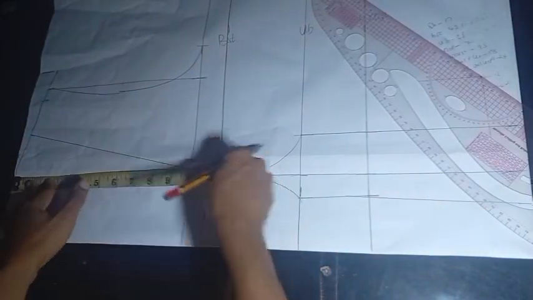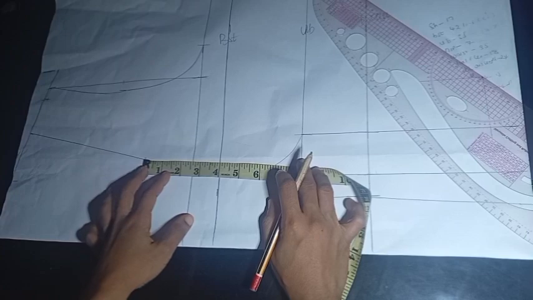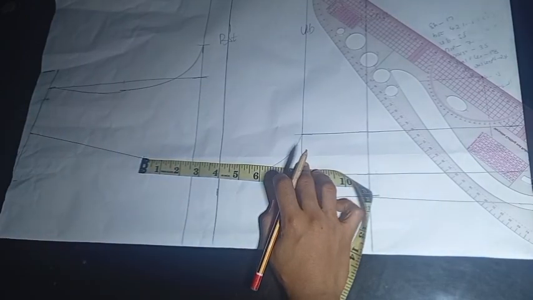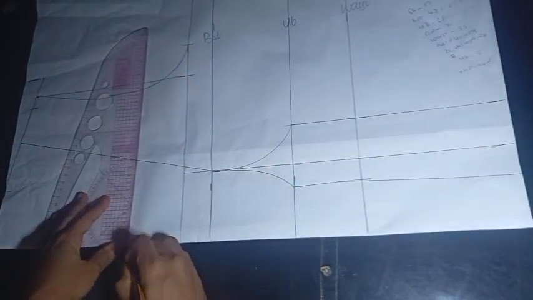The next step you want to take is to place your tape at the upper part and decide where you want the neckline to be. So I came down by 7 inches, which is about 2.5 inches above the chest line. Now you want to also take the measurements. You have to ask your client that you're making this dress for where you want the neckline to start.